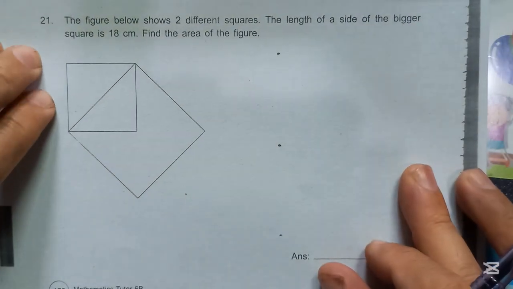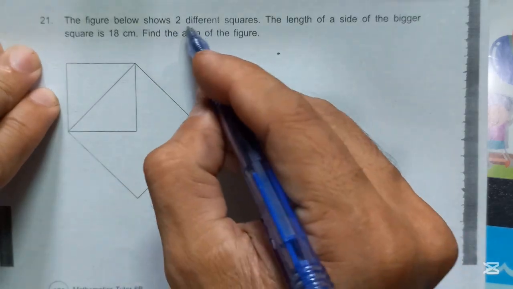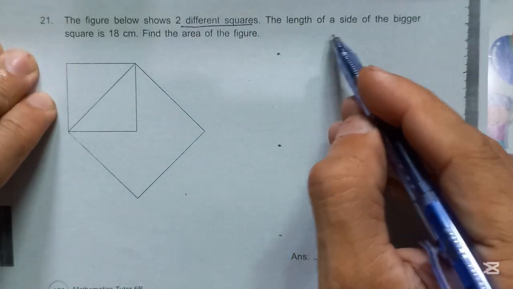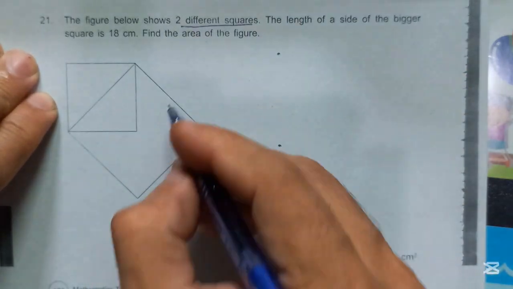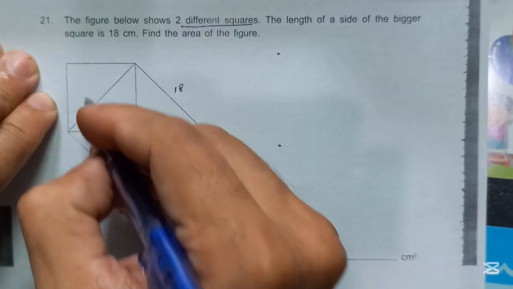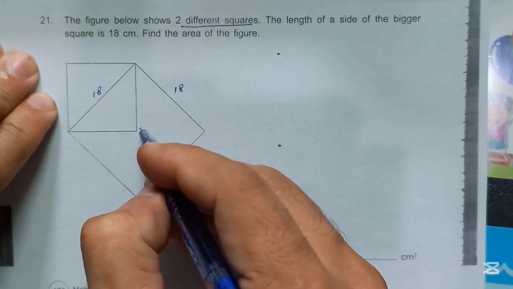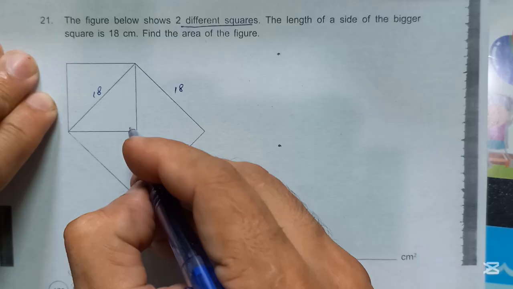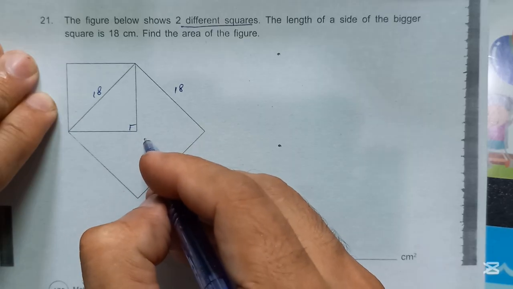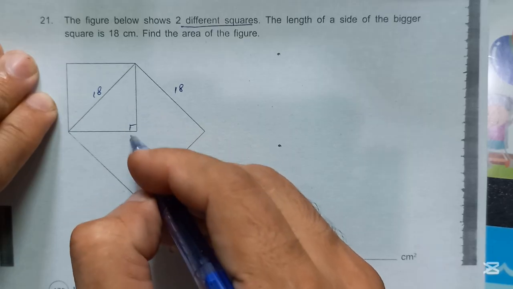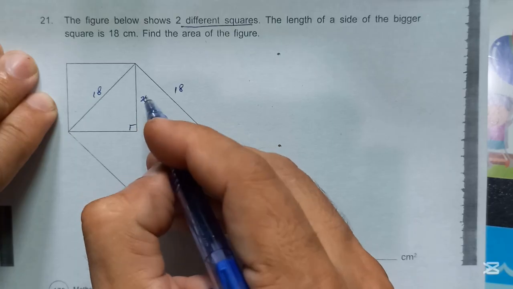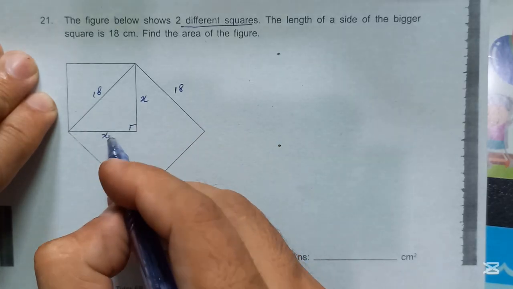Here is another important question. The figure below shows two different squares. The length of the side of the bigger square is 18. So this is 18 and this will also be 18. Because these are two squares, this will be a right angle. And this is a square, so suppose we let it be x, this will also be x.